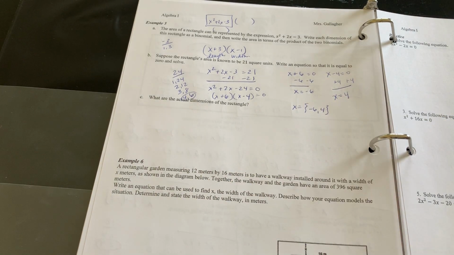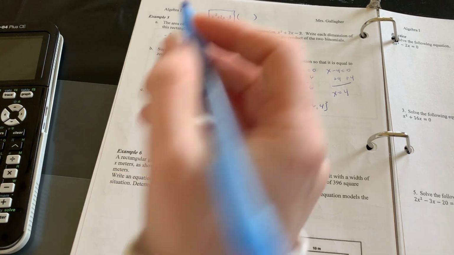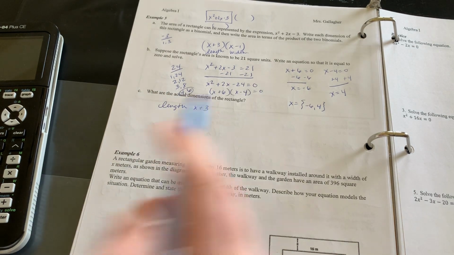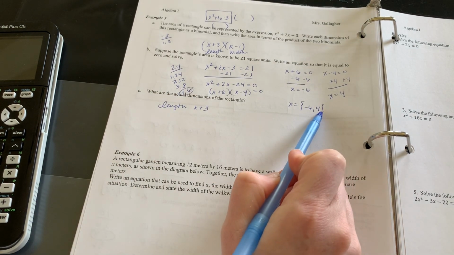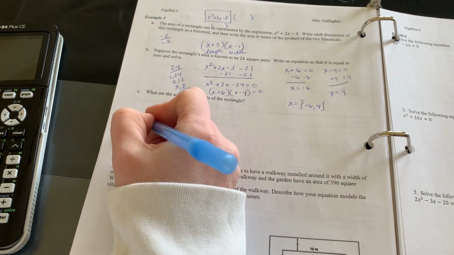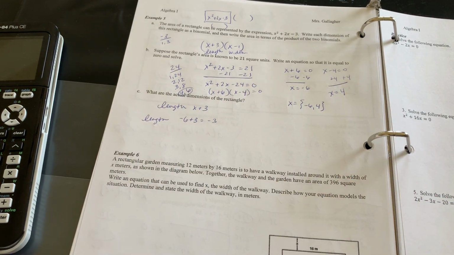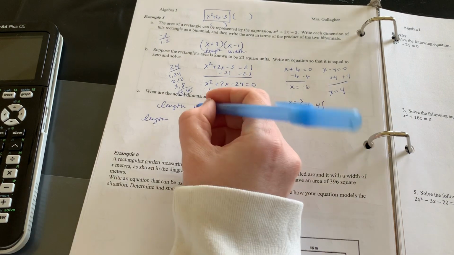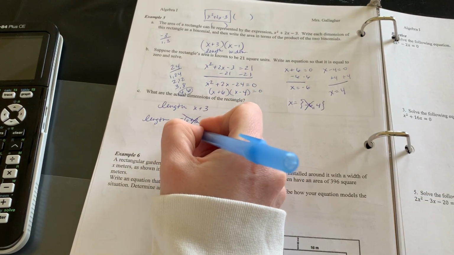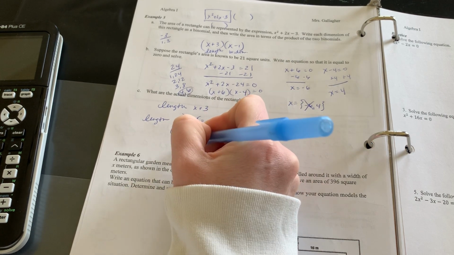So there are two ways that I can make this equation equal to 0. Okay, what are the actual dimensions? Well, we determined that the length from up above is x plus 3. We had two choices here. Our first choice was negative 6, but negative 6 plus 3 would mean the length is negative 3, and we can't have a length that's negative. So negative 6 will end up being an incorrect answer because we can't have a negative length.